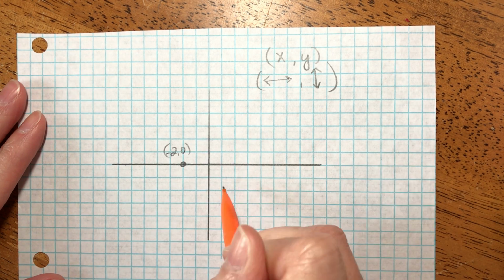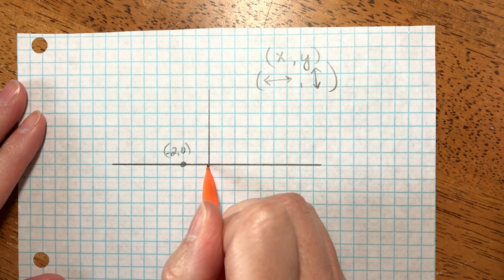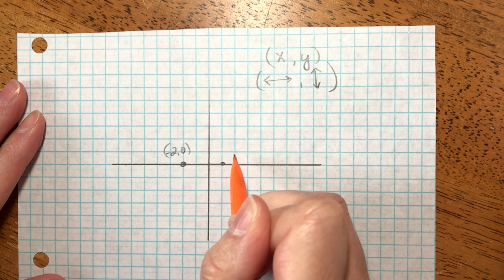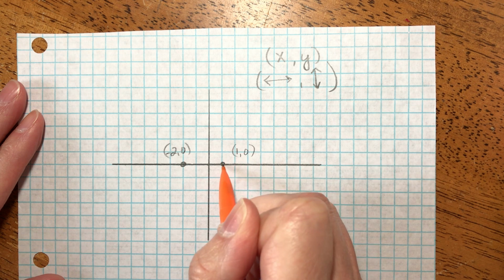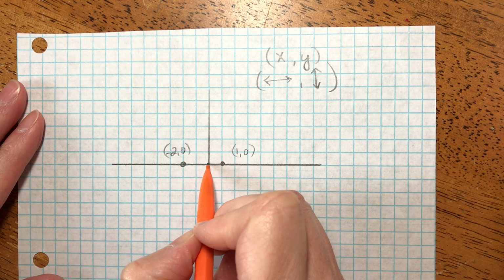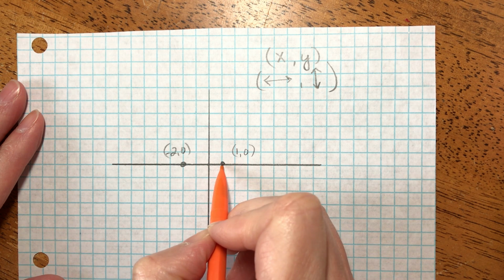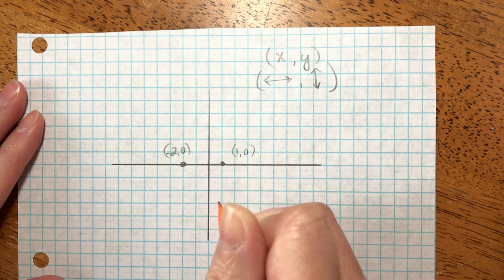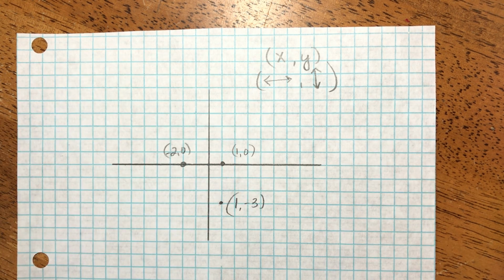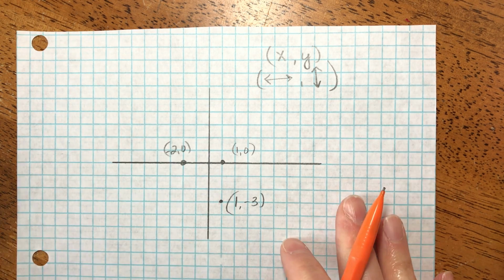Okay. Back to the origin. The next point is 1, 0. Positive 1, up or down 0. Okay. Back to the origin. 1, negative 3. So positive 1 this way, negative 3. 1, 2, 3. Okay. They want us to draw this square and give the coordinate of the fourth spot.